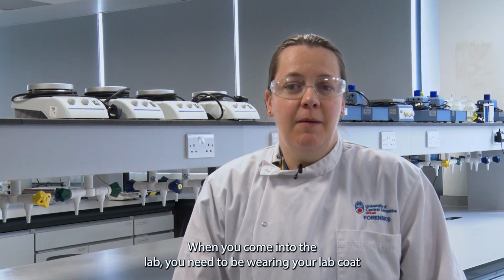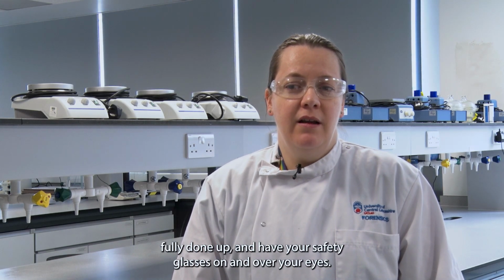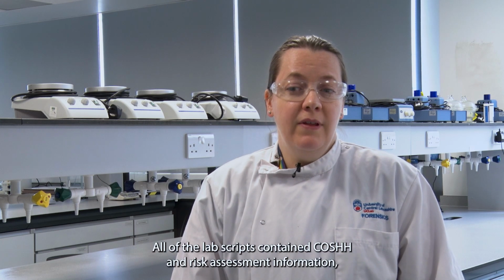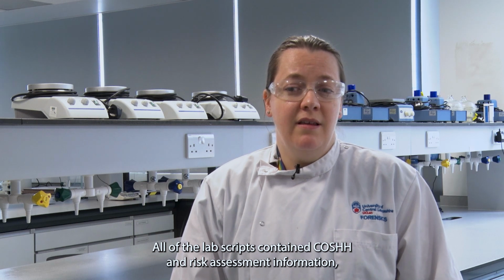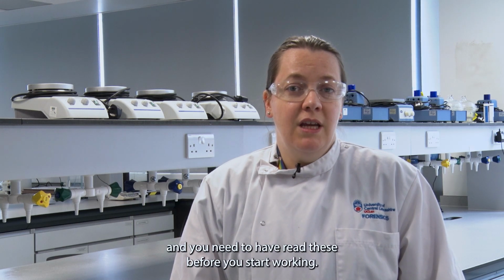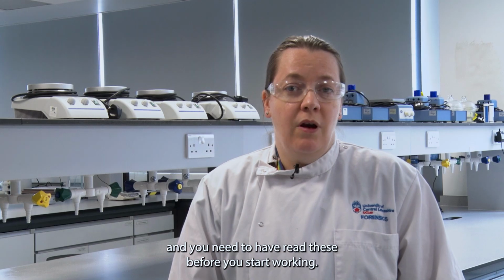When you come into the lab, you need to be wearing your lab coat fully done up and have your safety glasses on and over your eyes. All of the lab scripts contain COSHH and risk assessment information, and you need to have read these before you start working.